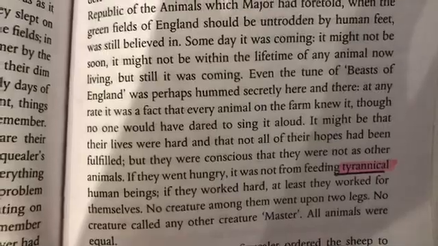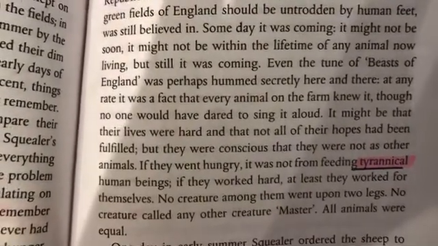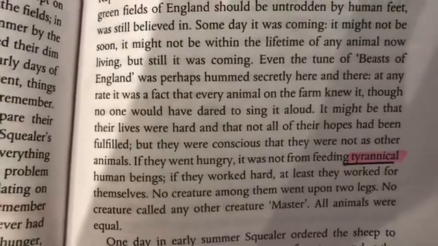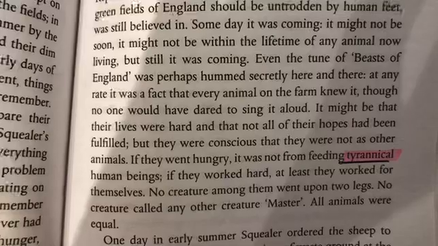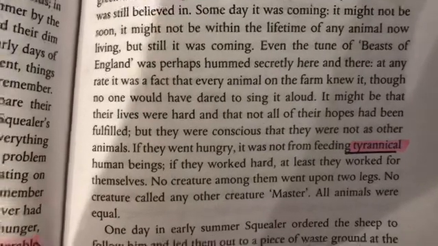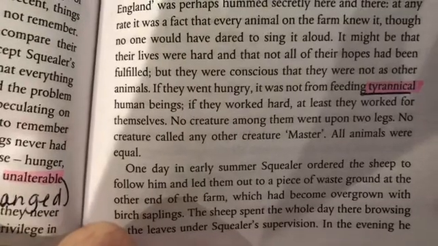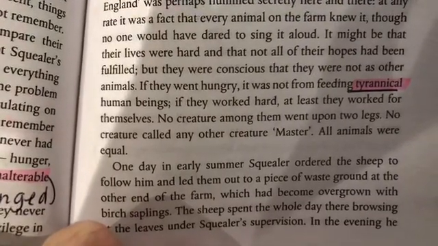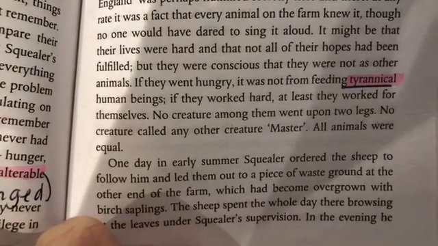It might not be soon. It might not be within the lifetime of any animal now living, but still it was coming. Even the tune of Beasts of England was perhaps hummed secretly here and there. At any rate, it was a fact that every animal on the farm knew it, though no one would have dared sing it aloud. It might be that their lives were hard, and that not all of the hopes had been fulfilled, but they were conscious that they were not as other animals.